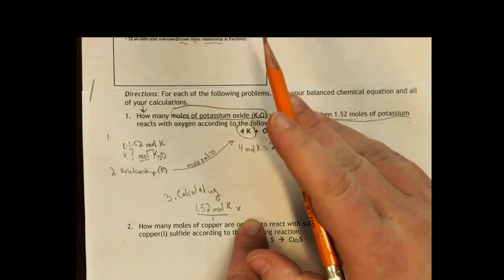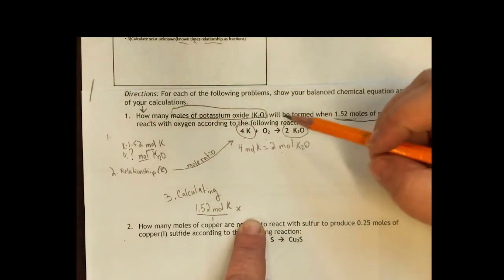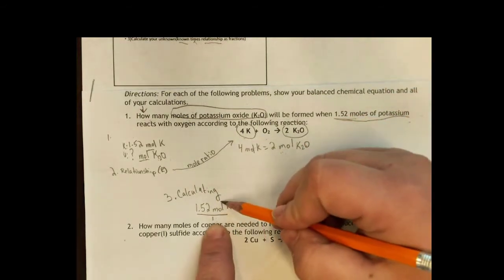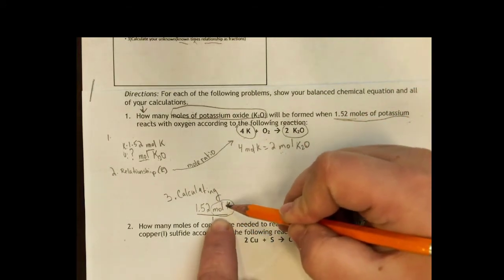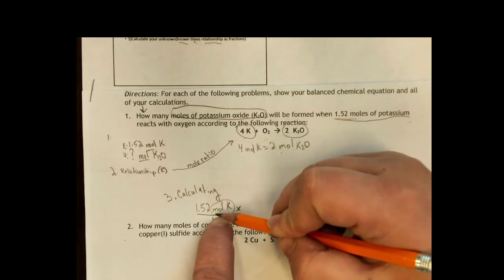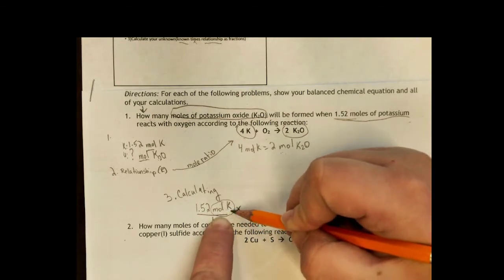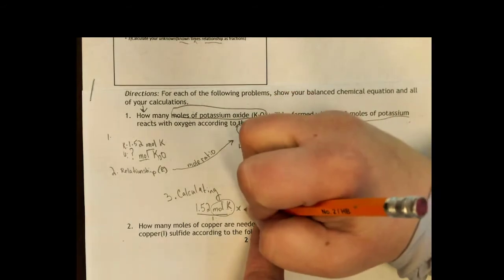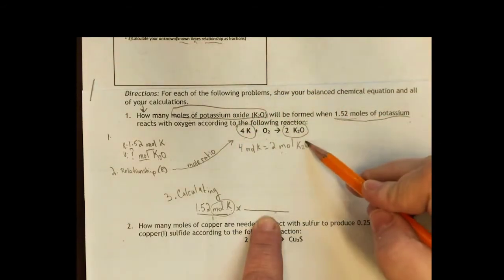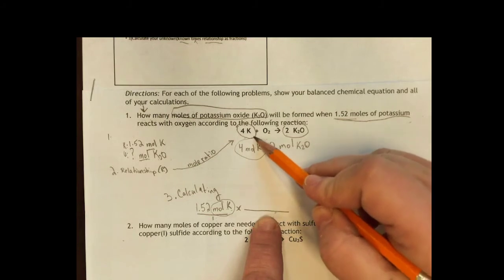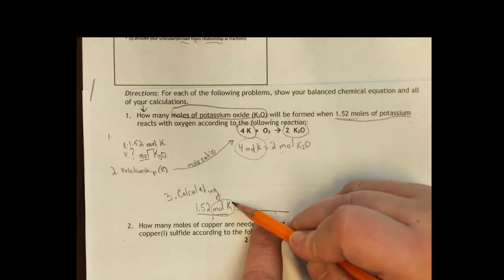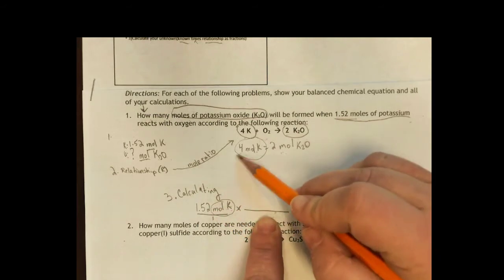It's up to you to determine the type of fraction you want, like what you want on top and what you want on bottom. Remember that that's dependent on what your known's unit is, because we don't want to keep moles of K. We want to get rid of it. We need to put moles of K on the bottom of our fraction that we're multiplying. So we're going to take that 4 moles of K here, and that's going to be on the bottom because it has the same unit as moles of K. Note, the numbers are not the same.